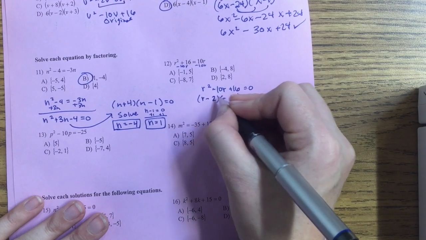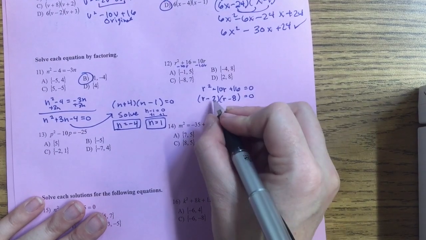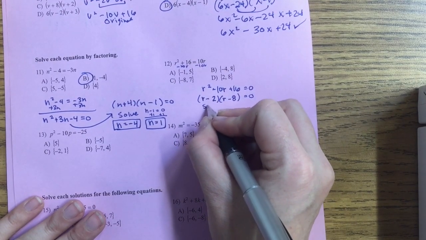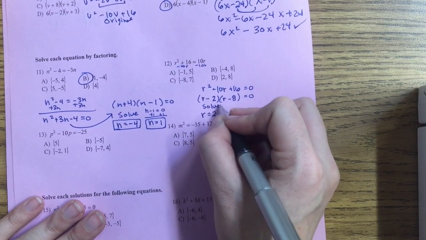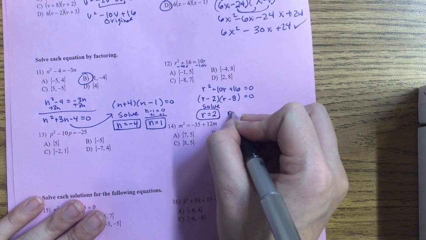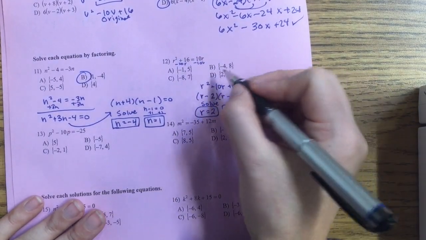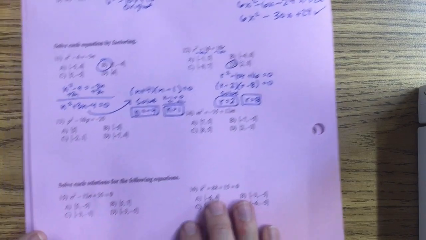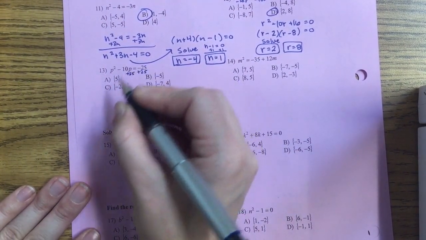To get negative 10, they'd both be negatives. That works. Then to solve it, I get r equals a positive 2 and r equals a positive 8. 2 and 8. D.